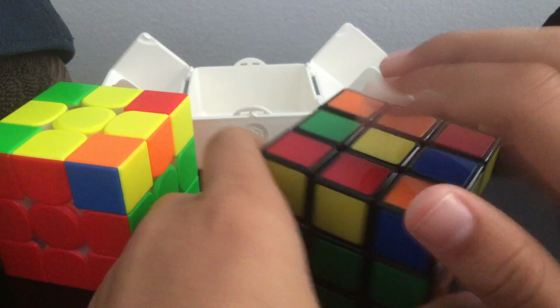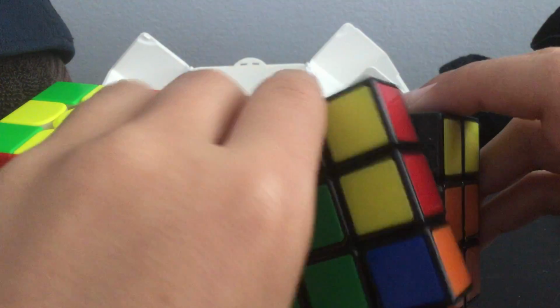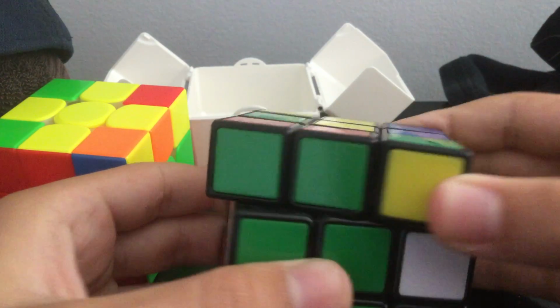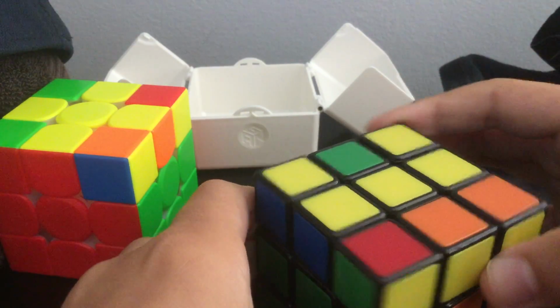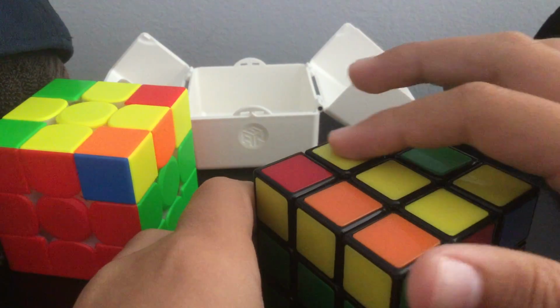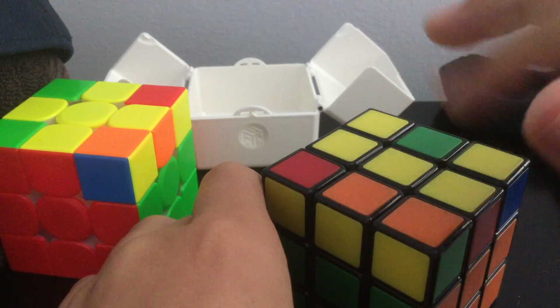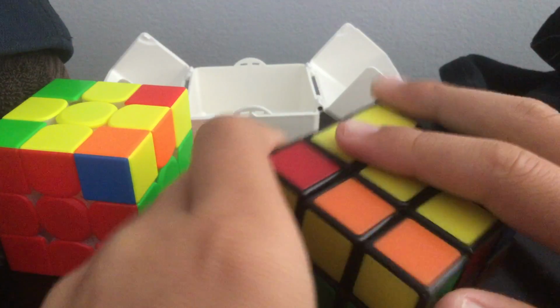Here it's a different case because it's a dot, a center. So you're going to perform the algorithm: F U R U prime R prime F prime. If you see this L, you're going to want to flip it so it's facing the right direction.